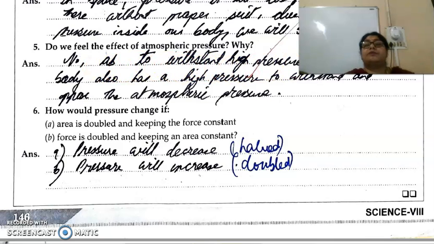To withstand the high pressure outside, our body also has a high pressure inside to withstand it, and we cannot feel the effect of atmospheric pressure. So this question is also done. Then how would pressure change?